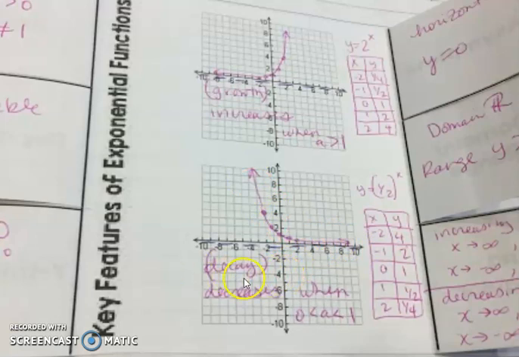We call this exponential decay. And this is true for any values of a that are between 0 and 1. So any fractional form in here between 0 and 1, you're going to have exponential decay instead of growth. And that is it for this page.